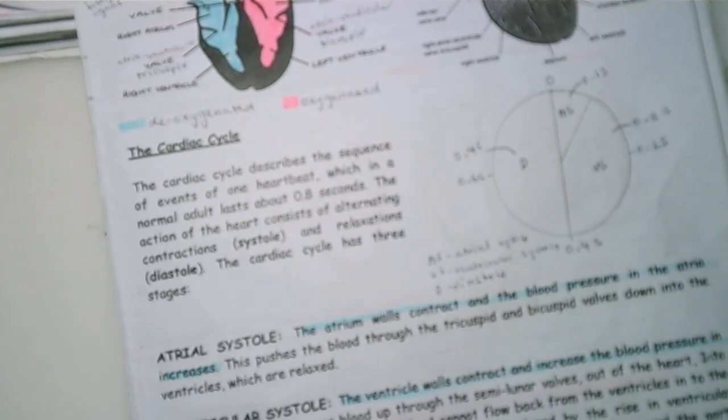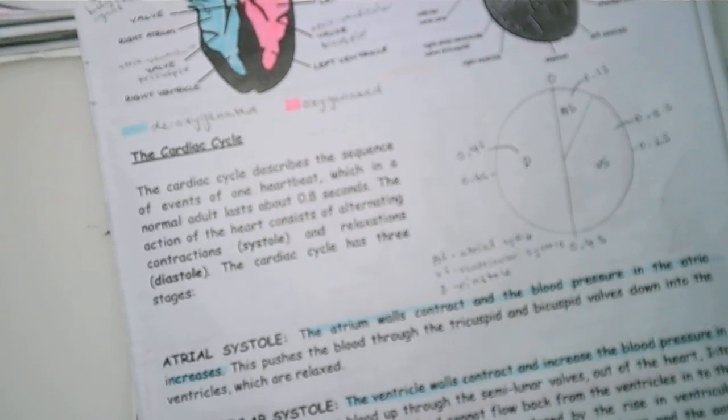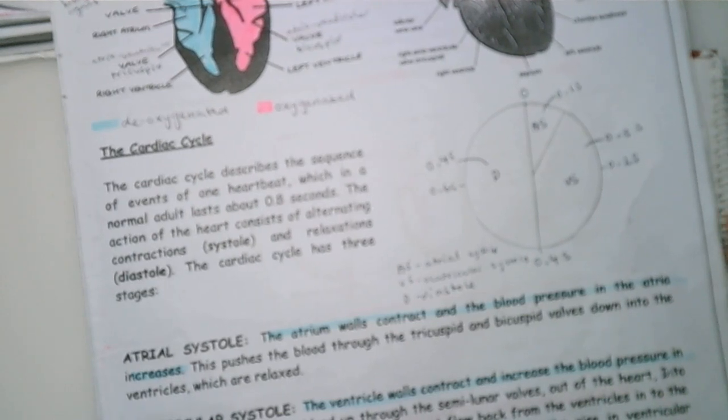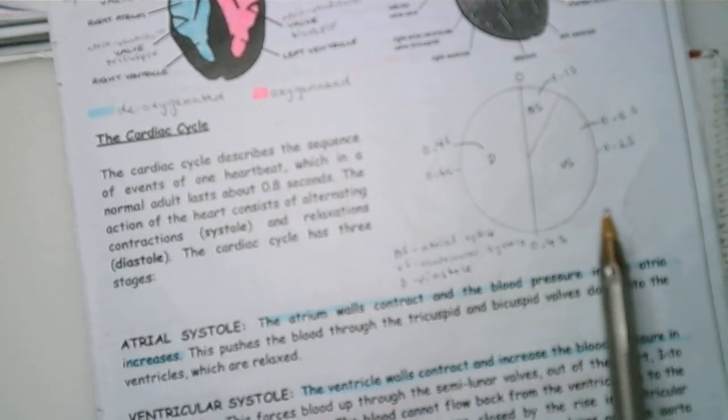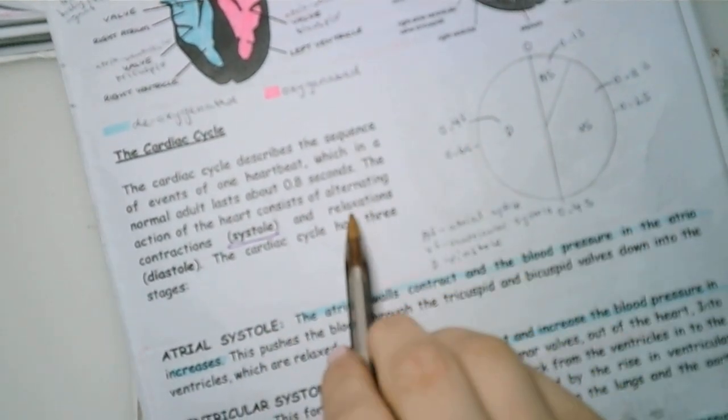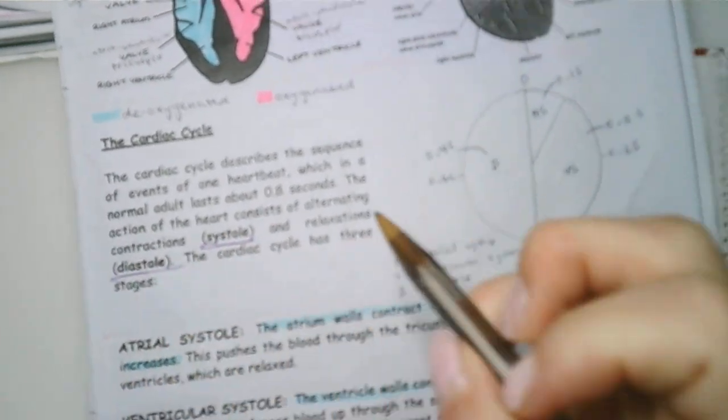So the cardiac cycle is the sequence of events of one heartbeat, which lasts about 0.8 seconds for the average person. In the cardiac cycle, there are alternating contractions and relaxations. Contractions are systole, and relaxations are diastole.